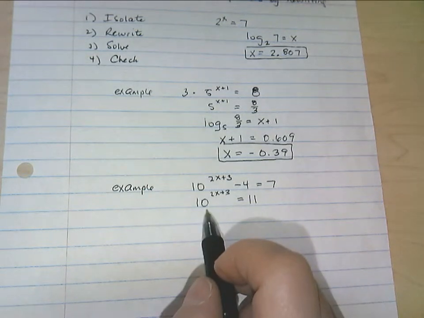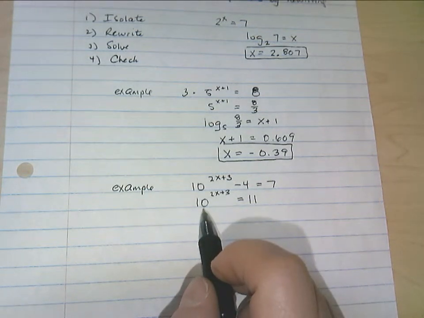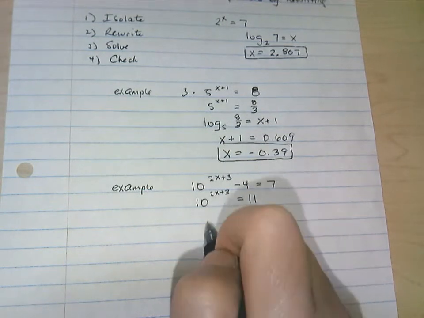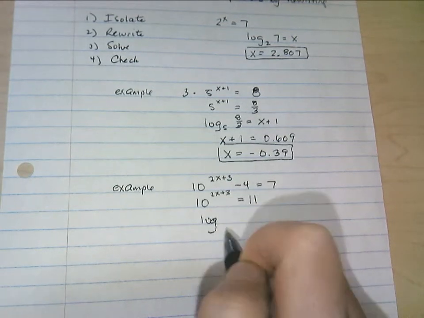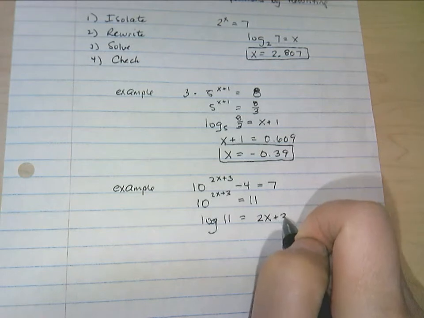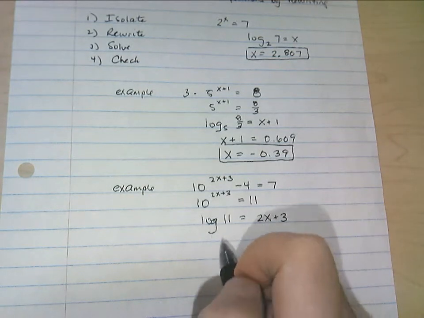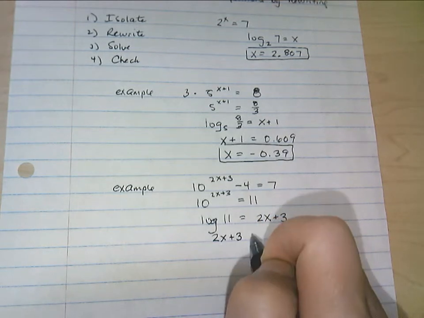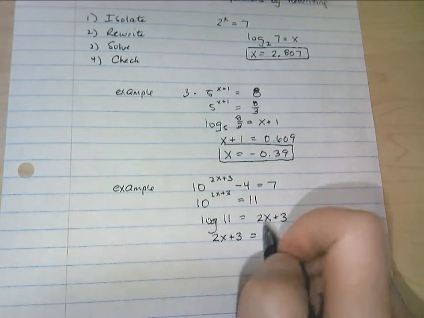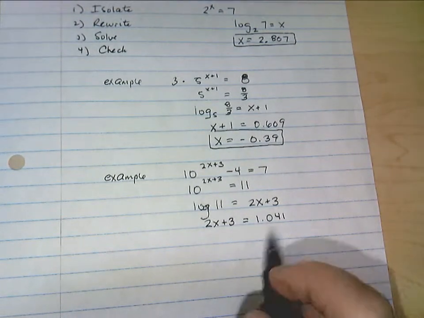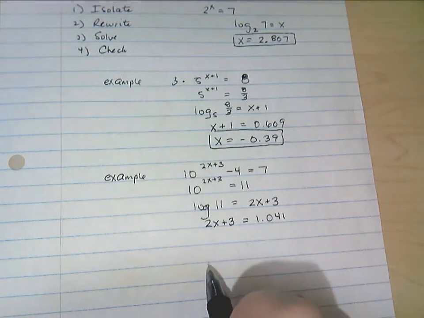Now my exponential term is isolated, so I can write it as a logarithm. Since this is a base 10, it's going to be a common logarithm. So I'd write log base 10, I don't need to write the 10, of 11 is equal to 2x plus 3. I'm going to find what that number is. So log of 11, I'm going to replace with 1.041. 2x plus 3 equals 1.041.